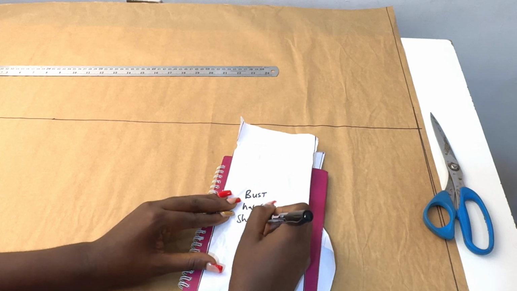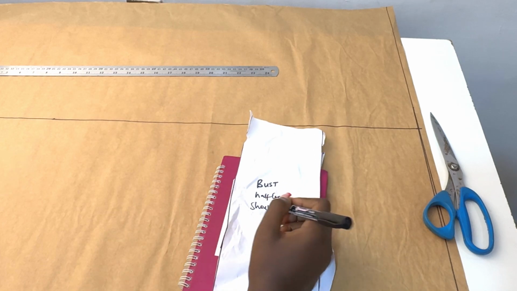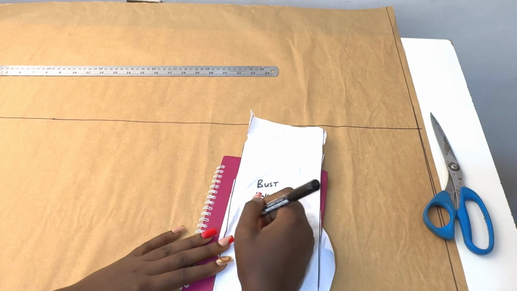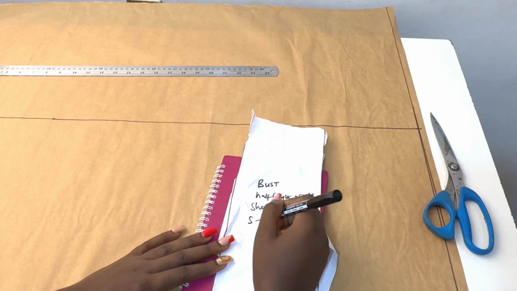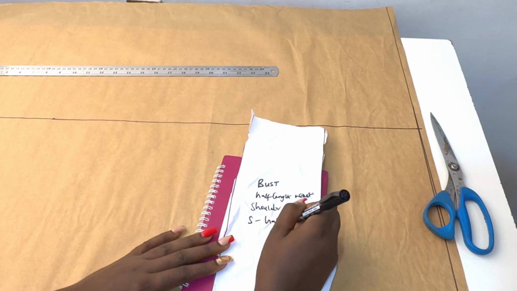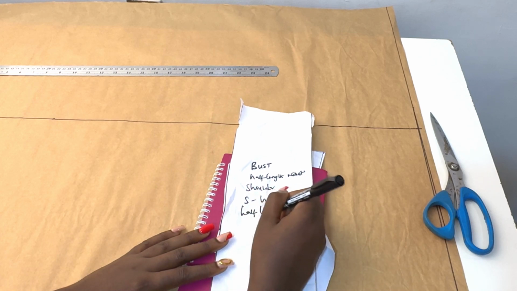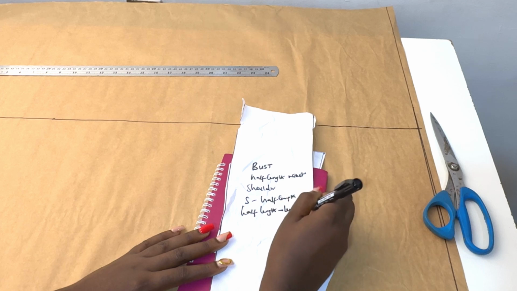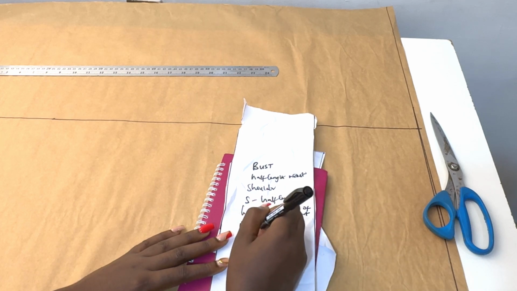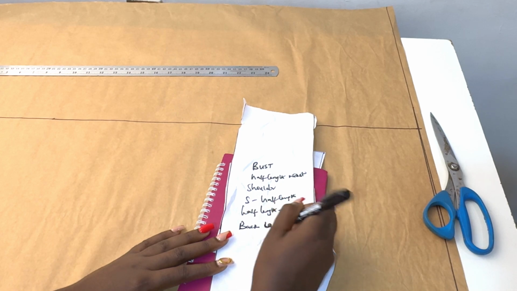Now for the blouse, you will need your shoulder, shoulder to nipple, your arm side depth measurement, your shoulder to half length front, and your shoulder to back length, that is your half waist at the back. You would also need your waist circumference, bust circumference, hip circumference, and your waist to hip measurement. You will need the length of your skirt or dress. That's basically what you're going to need for this tutorial.